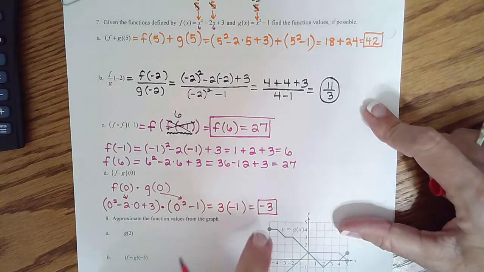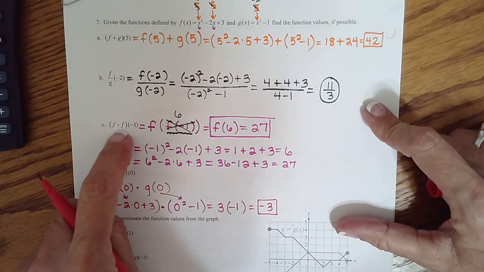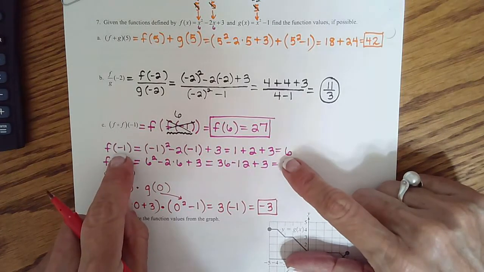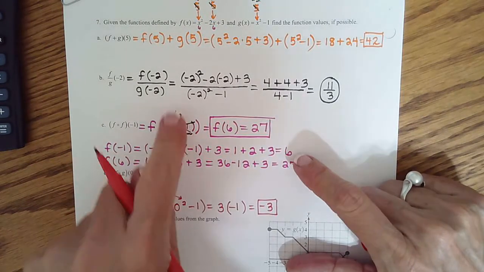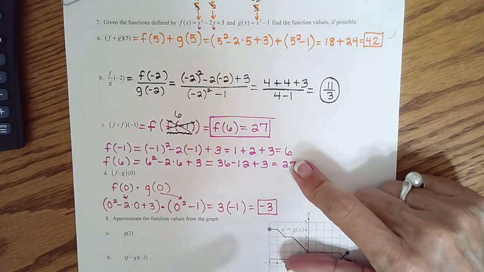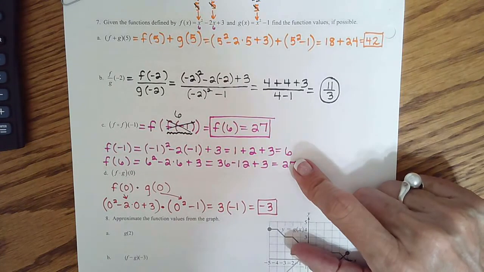So this one I didn't have to take the answer and plug it in because it wasn't a composition. Only compositions require that substitution step. Once you find the value of that, you substitute it in and then evaluate the outer function at that answer. This was just a plain everyday multiplication problem. 3 times negative 1, negative 3.